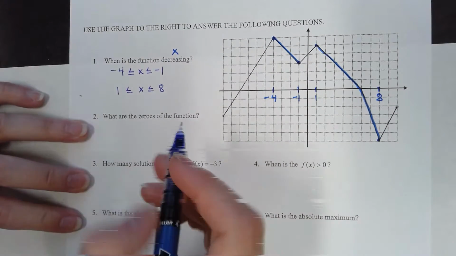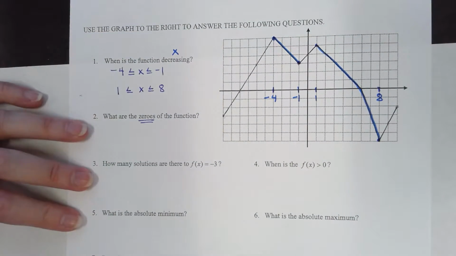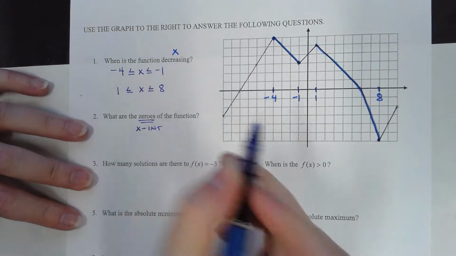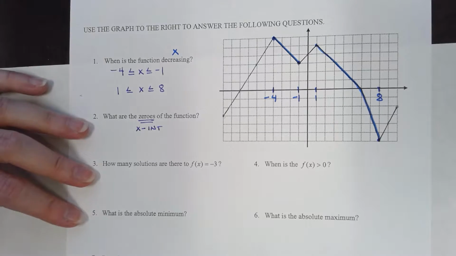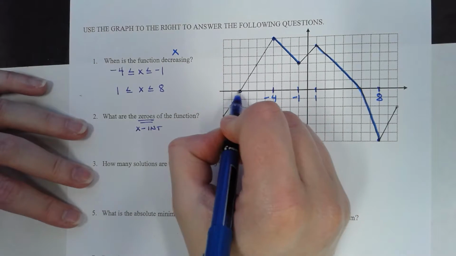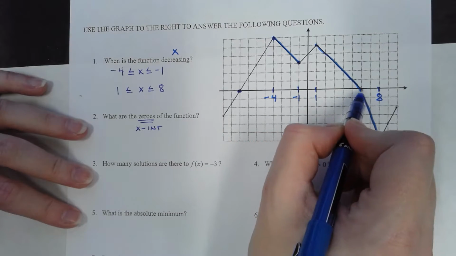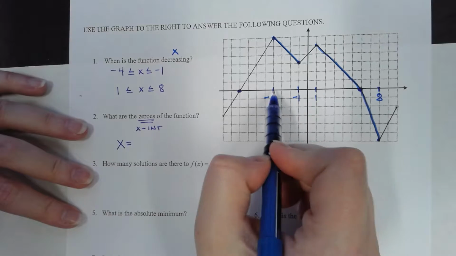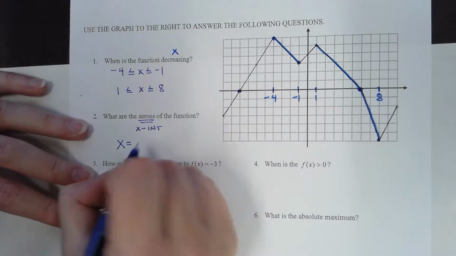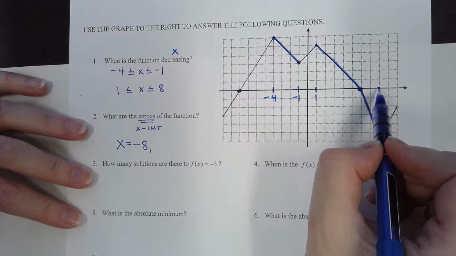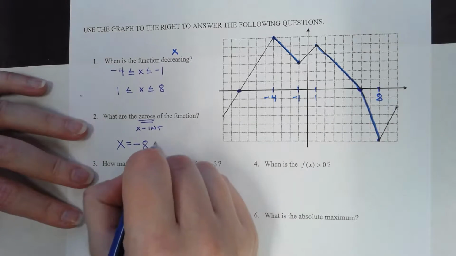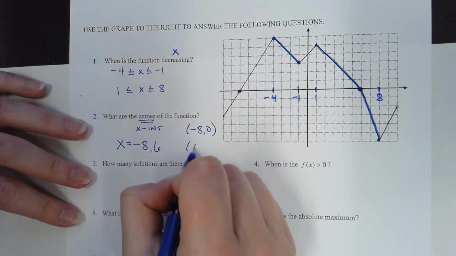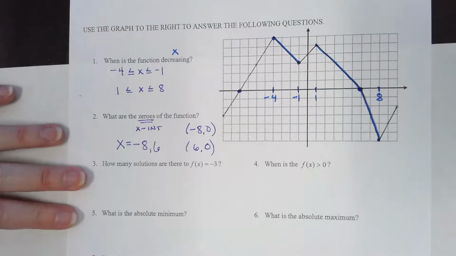All right, second question. What are the zeros of the function? Remember, the zeros just mean the x-intercepts. So you want to find the points that are on the x-axis. So I have this one right here, and I have this one over here. So my zeros are x equals, let's see, 4, 5, 6, 7, 8, -8, and 8, 7, 6, and at 6. If you wanted to, you could list them as coordinates. I would accept either answer.